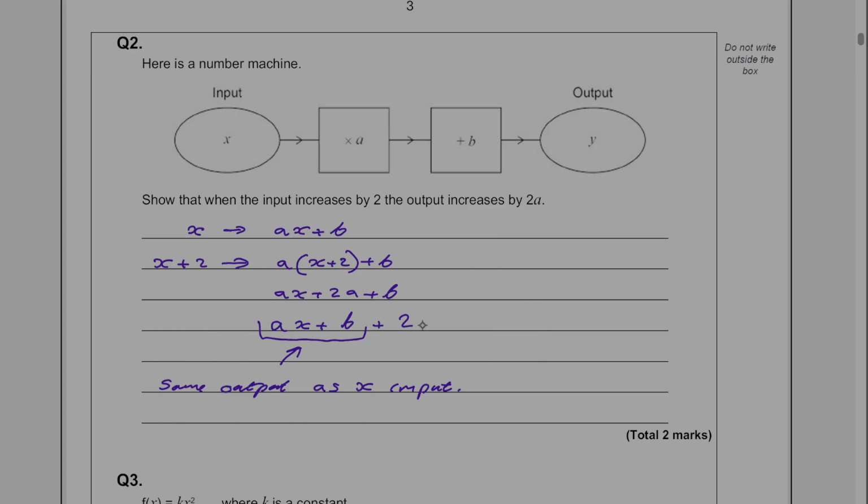And I've missed my A there. So 2A bigger. And again, you could have done this with a number.